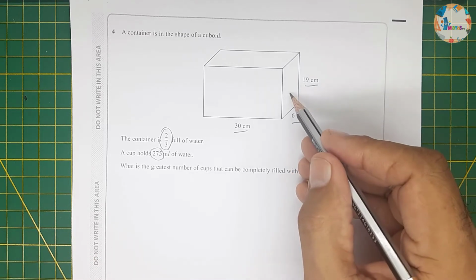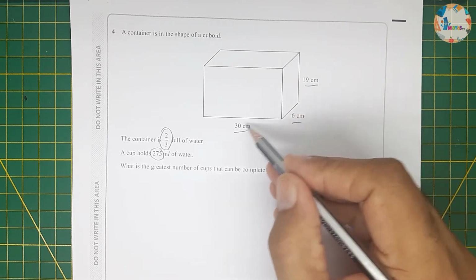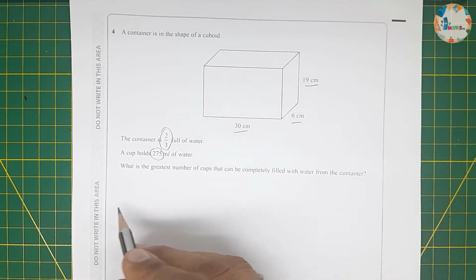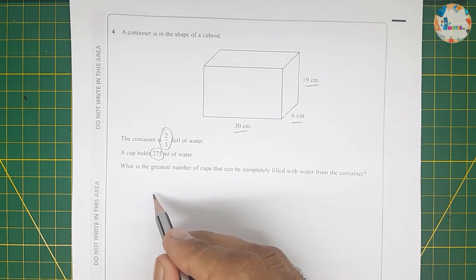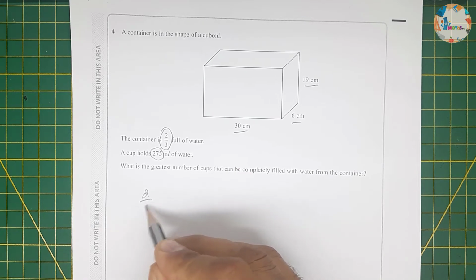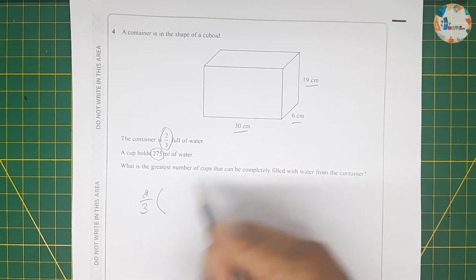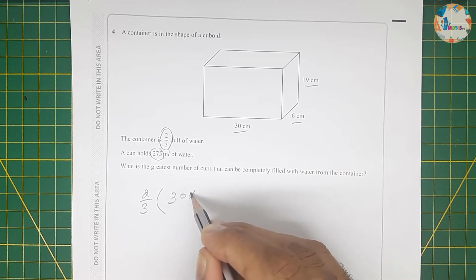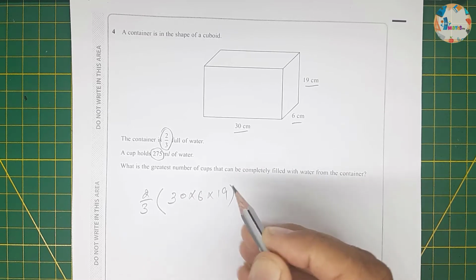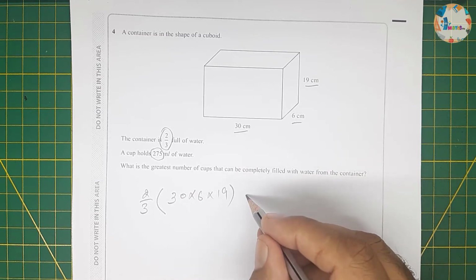So we will find how much volume is there. The volume can be calculated. So 2/3 is filled, so 2/3 of this will be 30 × 6 × 19. This will be the volume of water.